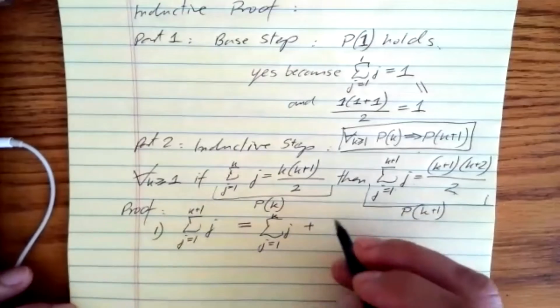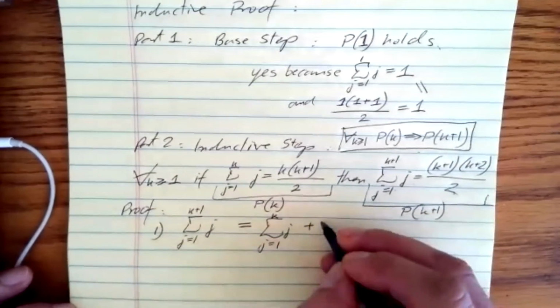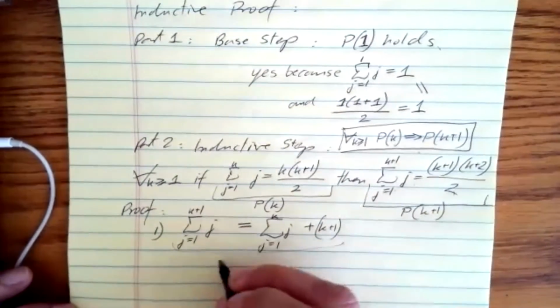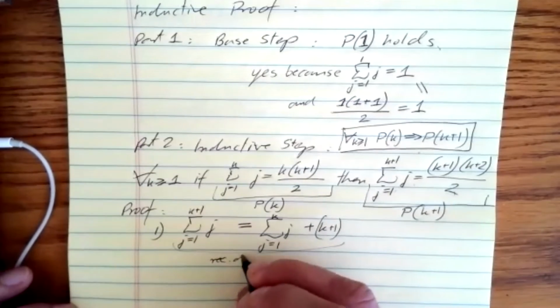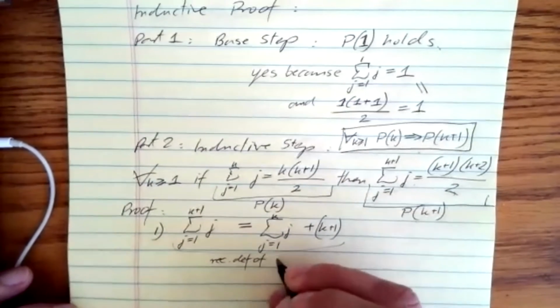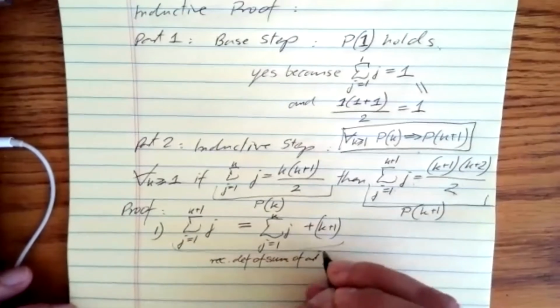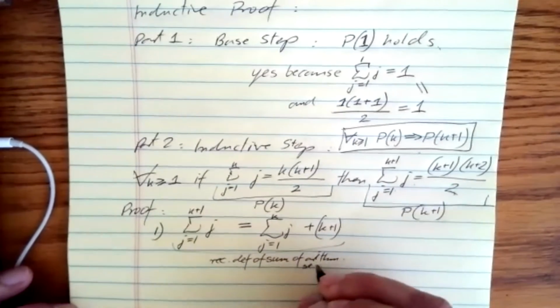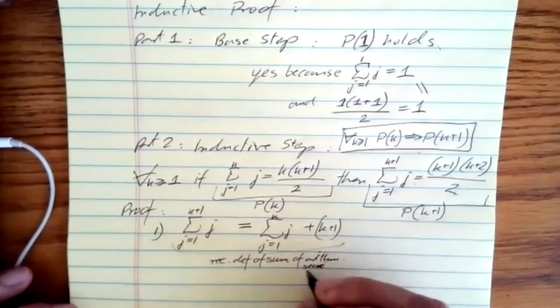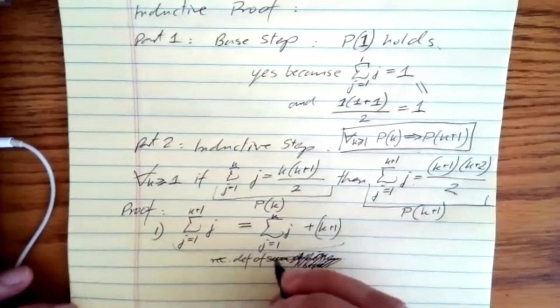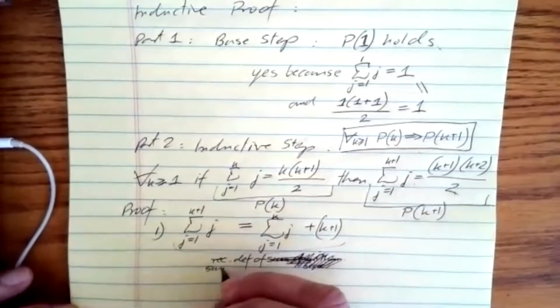And what is the last element? It's the j equal to k plus 1. This is the last element. So right here, you have basically the recursive definition of summation of an arithmetic series. Actually, it's just any summation.